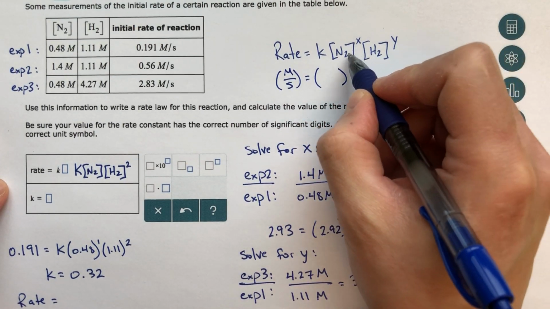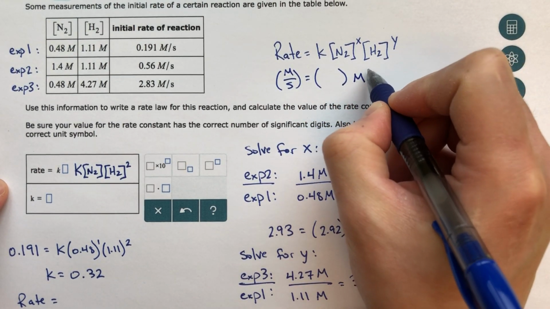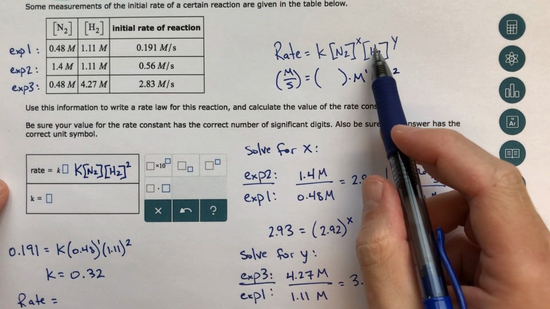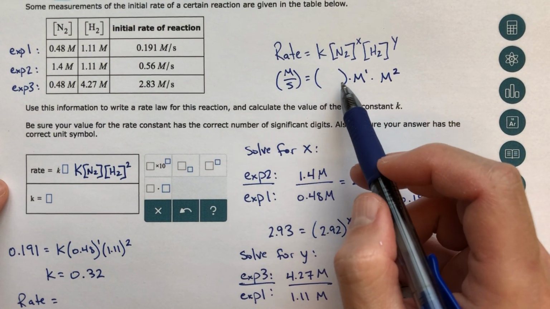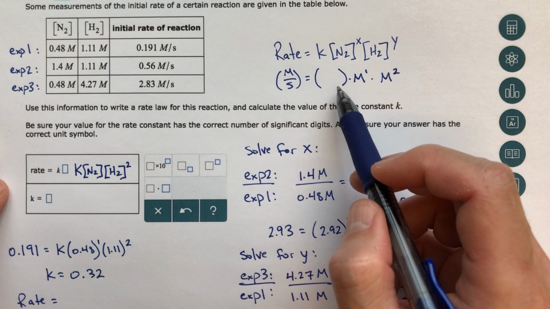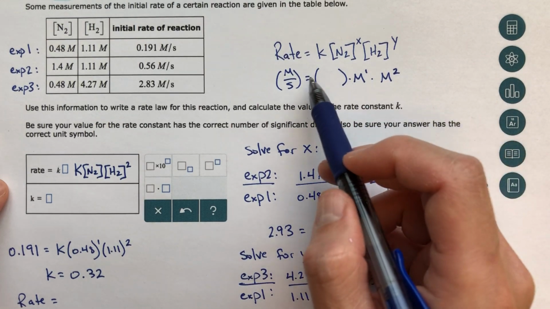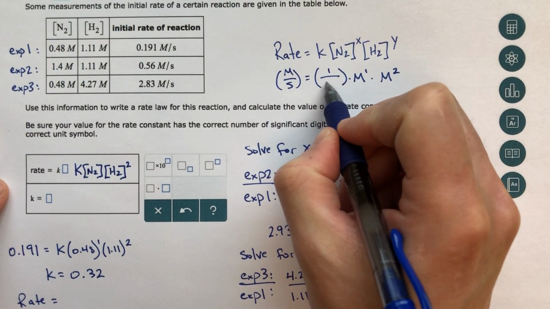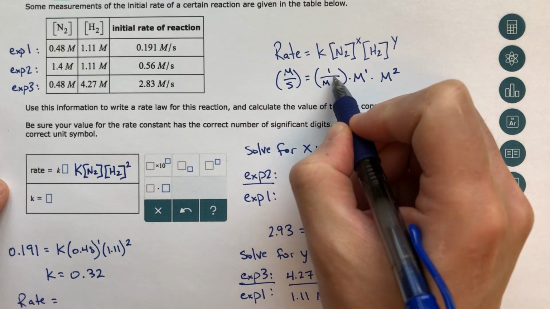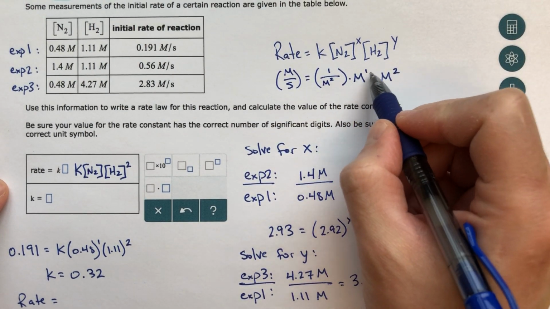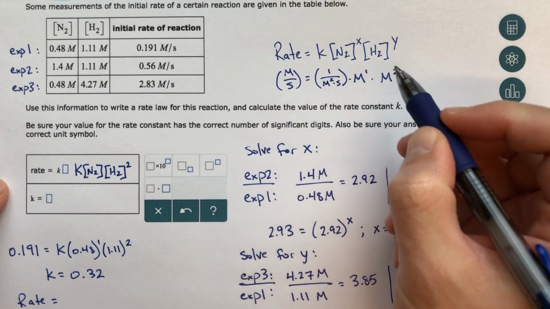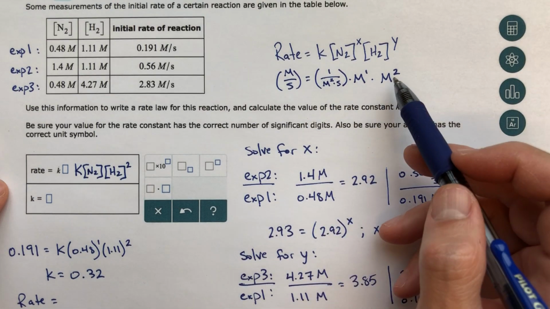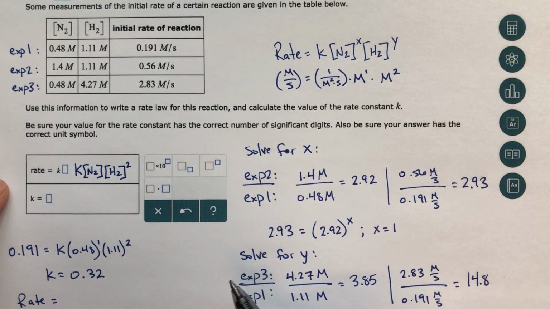We know what our units on N2 and H2 are. That's molarity to the first power times molarity to the second power, right? So this stands for molarity. So basically in here, I need to figure out, well, what do my units need to be so that it cancels out and I get the proper units over here. So it's always going to be 1 over molarity such that it cancels out. 2 of them leaves 1 of them times seconds. So 1 over molarity squared times seconds. That set of units will allow us to end up with the proper units for our rate.